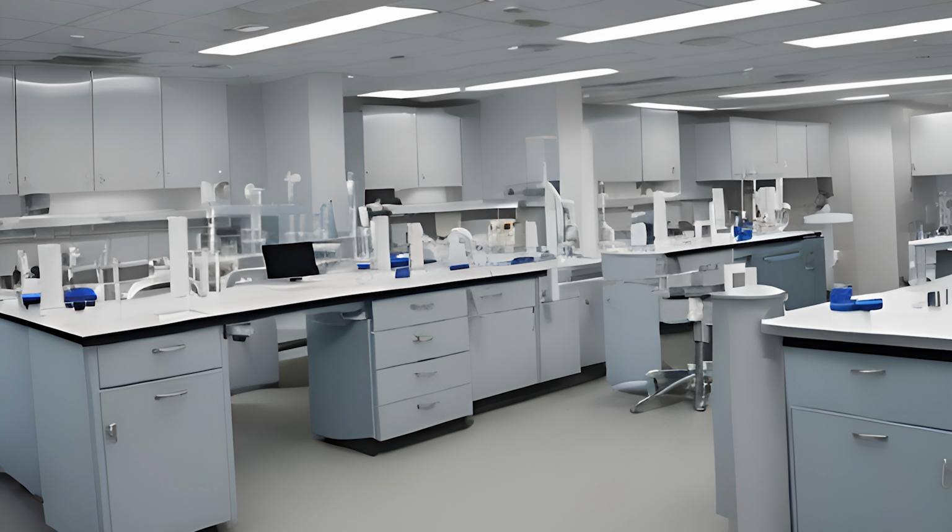The last thing you're going to remove is the mask, and you're going to take it off only touching the strings of the mask. Then you'll immediately perform hand hygiene, and depending on the state of your hands, either sanitize them with sanitizer or wash them with soap and water.